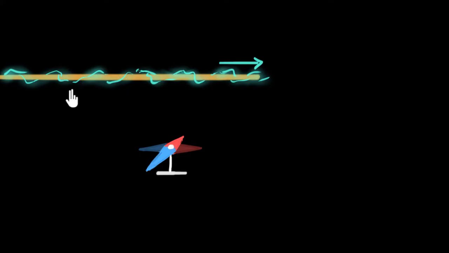So, if a current-carrying wire can push on a magnet, then that means a magnet can also push on a current-carrying wire. So this wire must also experience a force due to this magnet. And in this video, we're going to explore the properties of this force. Well, first, let's think about how the magnet is pushing on the wire.